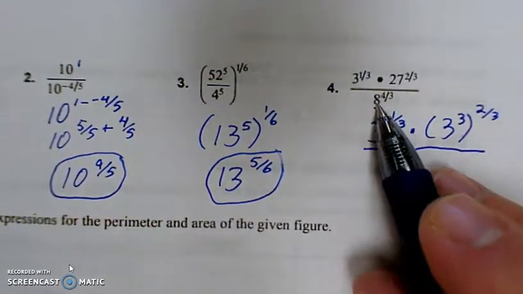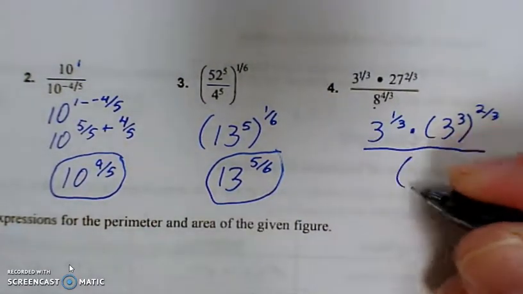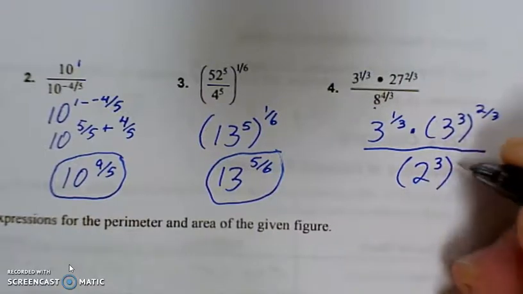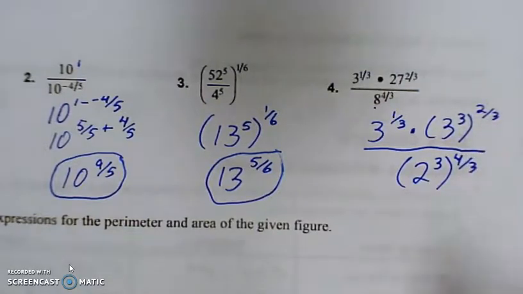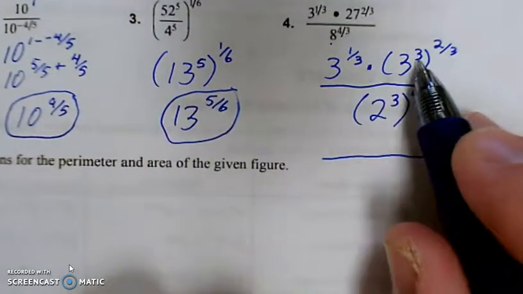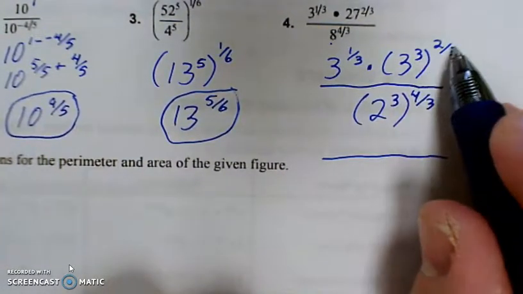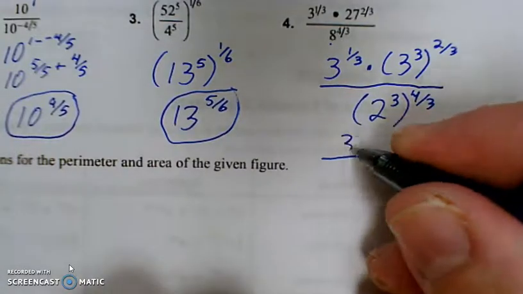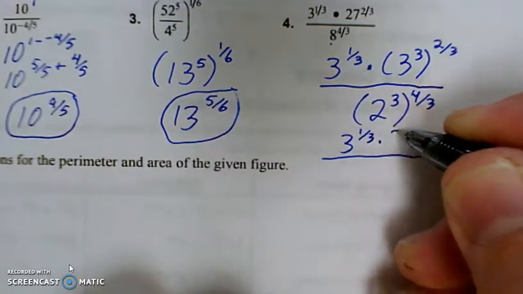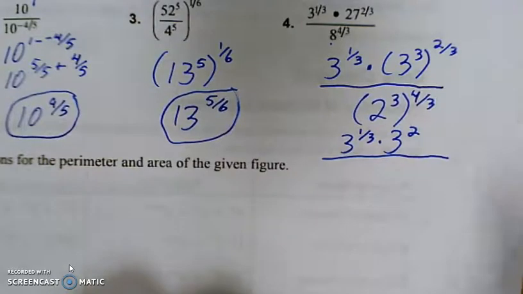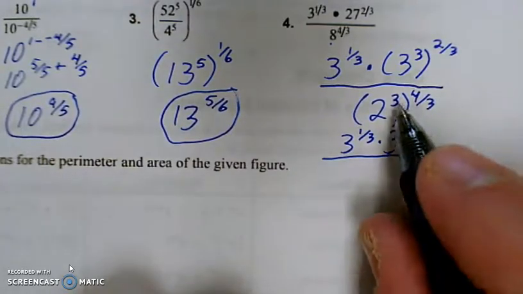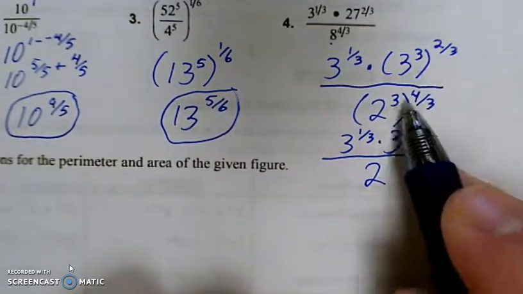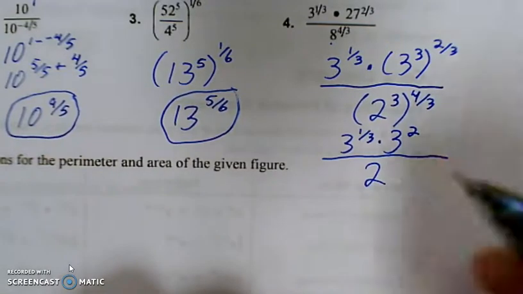You could also do it for 8, so 8 would be 2 to the 3rd, 2 times 2 times 2, and it will be to the 4/3. Now I'll start simplifying everything down. 3 to the 3rd to the 2/3, 3 times 2/3 would be 2. So I'm going to have 3 to the 1/3 times 3 to the 2nd now as my numerator. On my denominator, 2 will be to the 3 times 4/3. The 3's would cancel. You're left with 4.